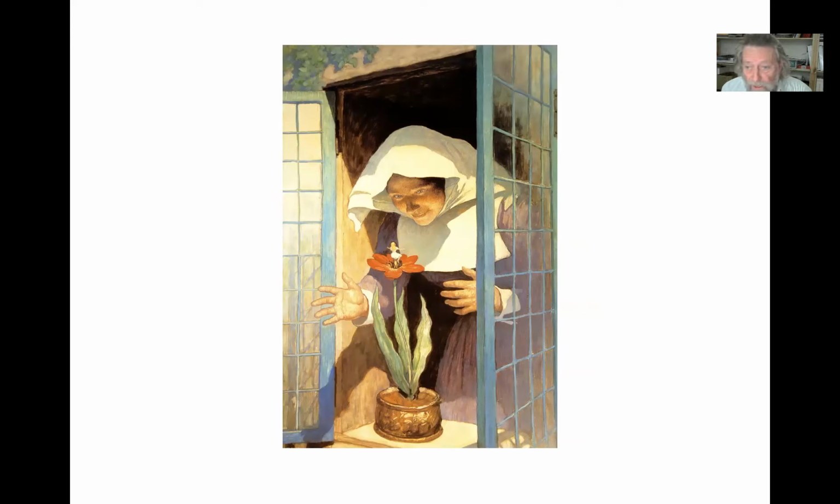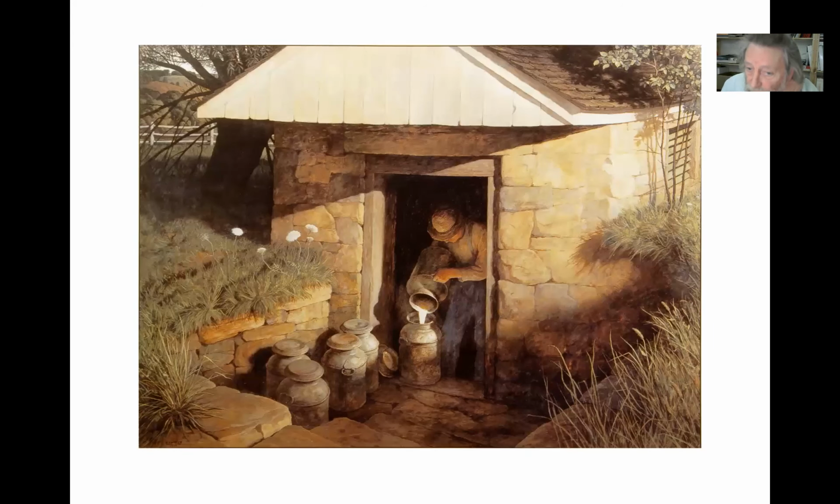Add to that the attention of the nun looking right at her. Had Thumbelina been overlapping the white of the nun's habit, you might not even see her. There's no contrast that way. Add to that the red flower is framed in a cyan window framing, which, that color contrast makes that red seem even redder. Now let's look at this picture for a second, another painting.